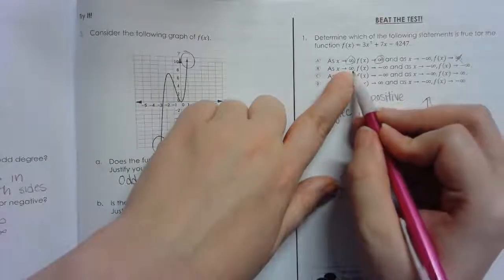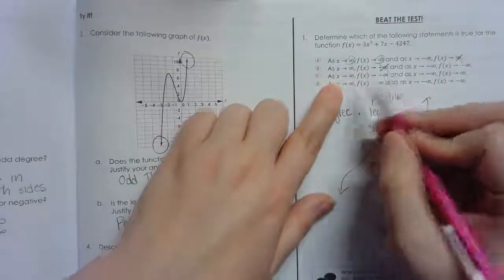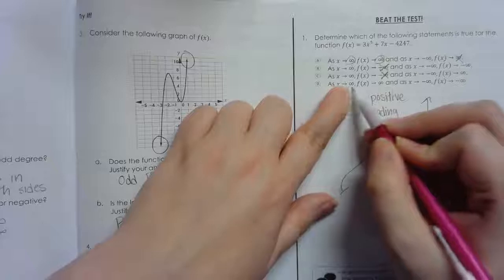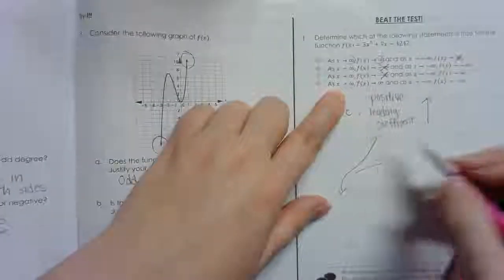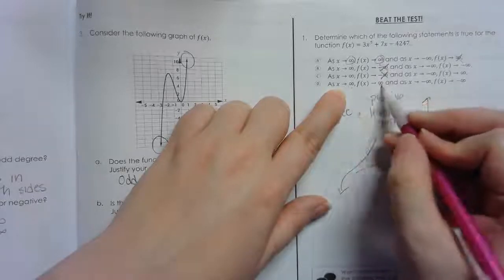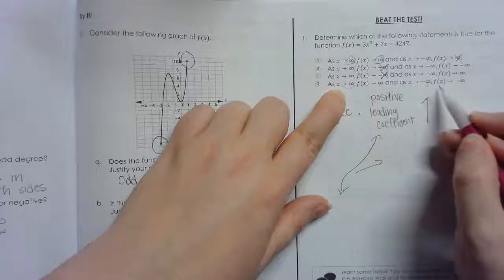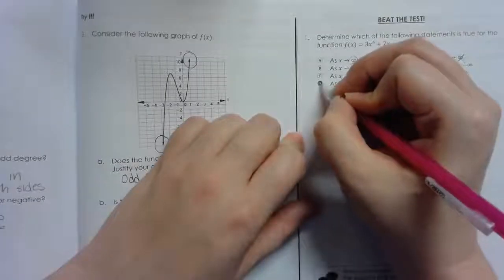So I'm looking for x approaches infinity, f of x approaches positive infinity. That one doesn't work. As x approaches infinity, f of x approaches positive infinity. So as x approaches infinity, as x goes up from left to right, y also goes up. And as x approaches negative infinity, as x decreases, y also decreases. Okay, so that would be D.